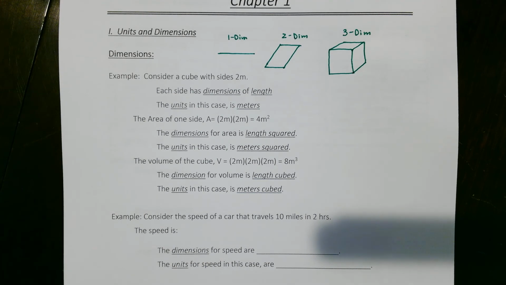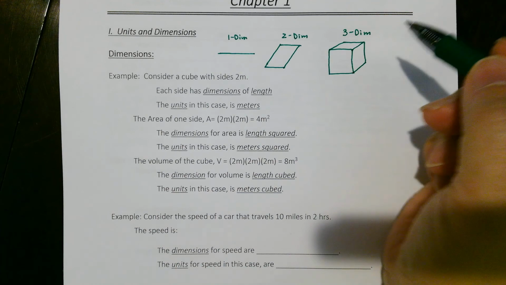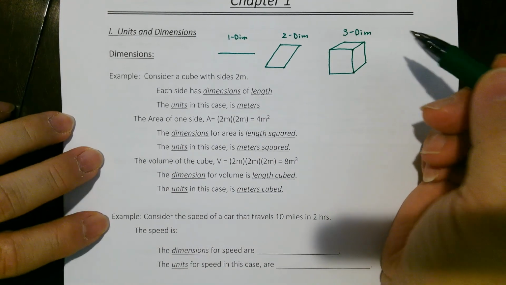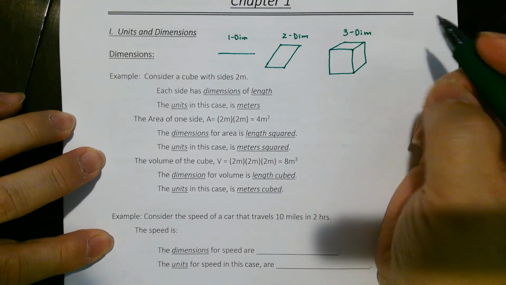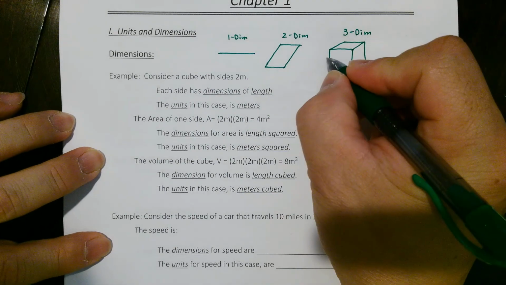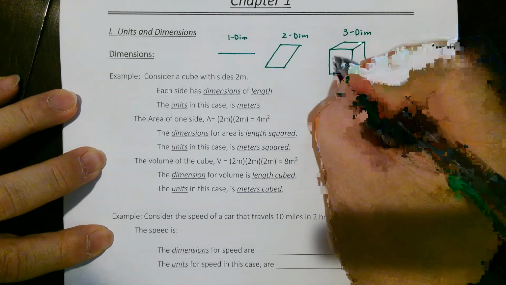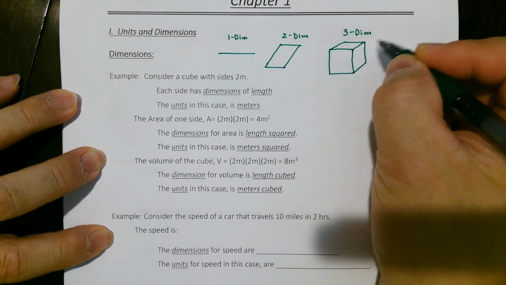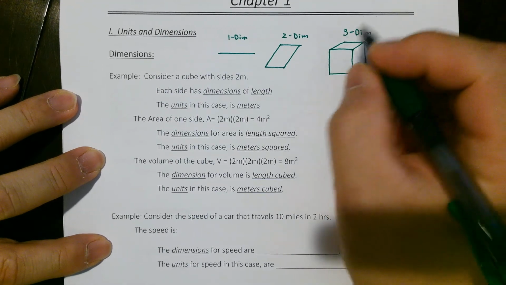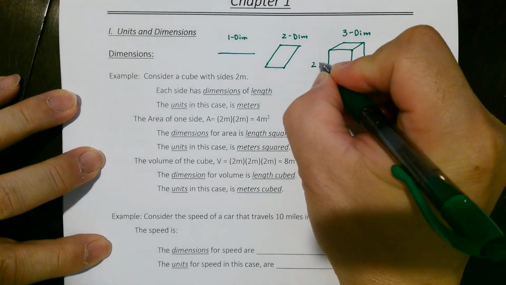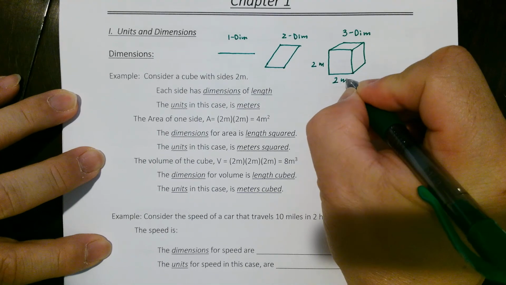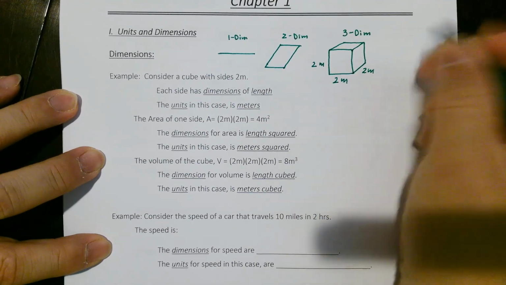However, let's take a look at a cube here and consider a cube with sides 2 meters each. So a cube is basically a square that is stretched out into a three-dimensional object. So 2 meters by 2 meters by 2 meters.